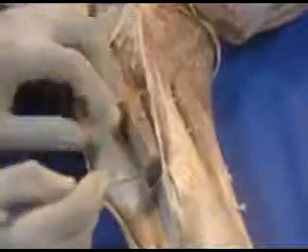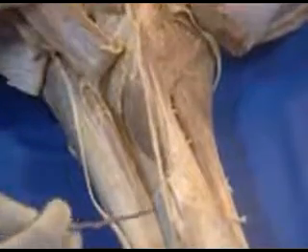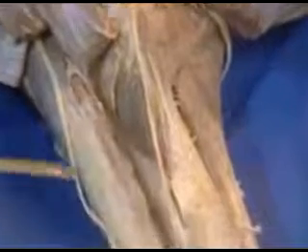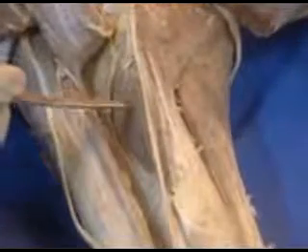Cut the belly of humeral head in its lower third and reflect the muscle on either side. This exposes the radial head which is the smallest of the three heads. This is the tendon of radial head which descends down the carpal canal.